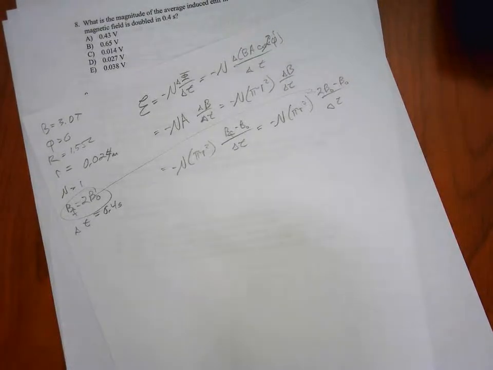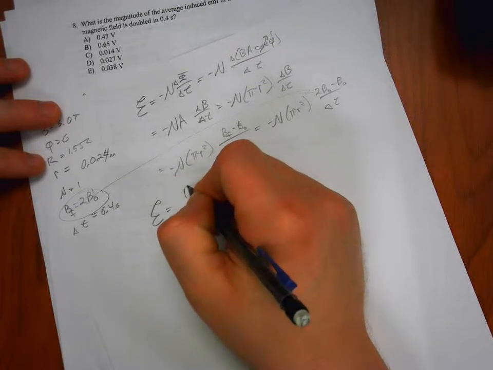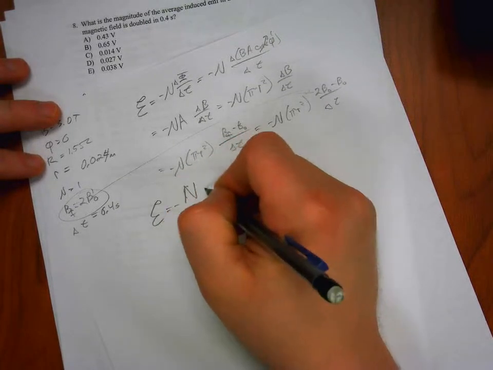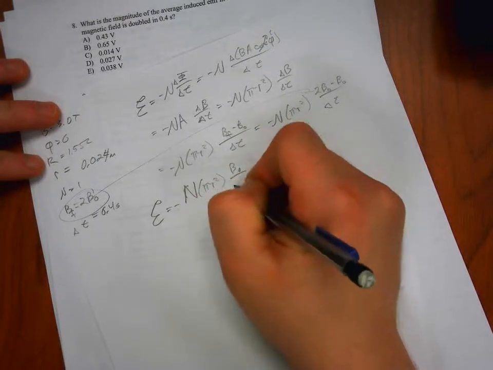So just plug that in. So the EMF is equal to negative N pi r squared B naught over delta t.